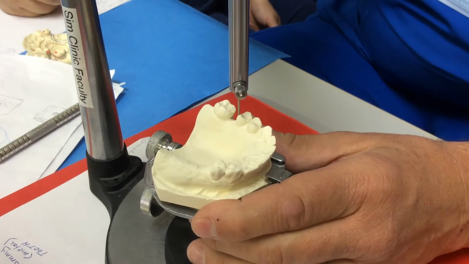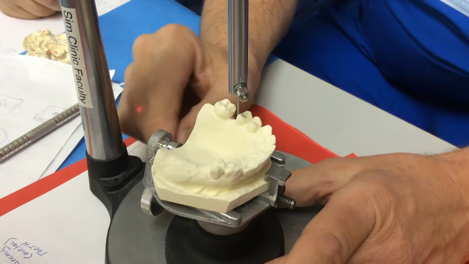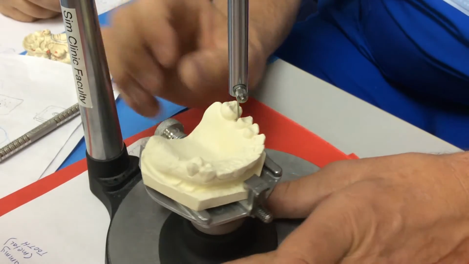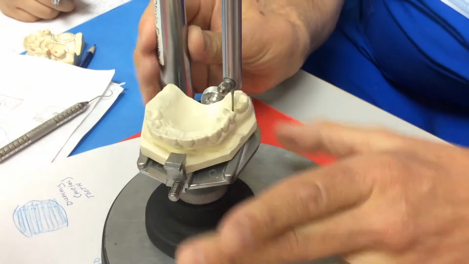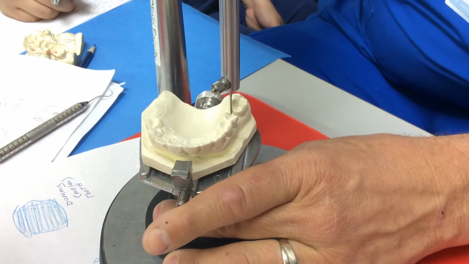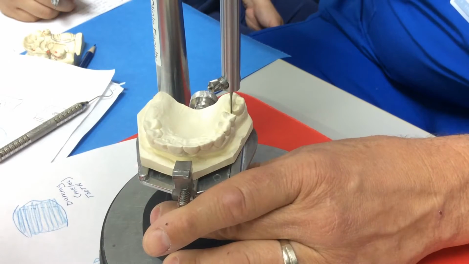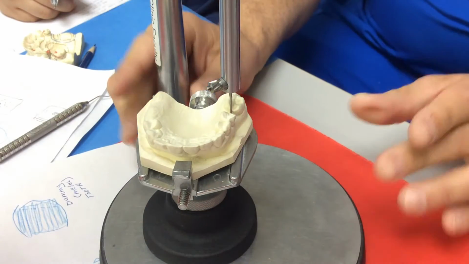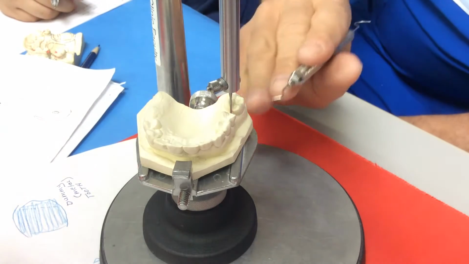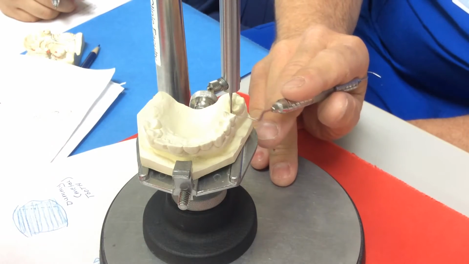I'm going to concentrate on this side because it's this closed space that's more than likely going to cause me the problems. I have a large undercut on the molar. I have a fairly large undercut on the molar that isn't going to show real well, is it? There you go. Is that coming up? Okay. So I have a fairly large undercut on the molar. Quite a bit of space in here.